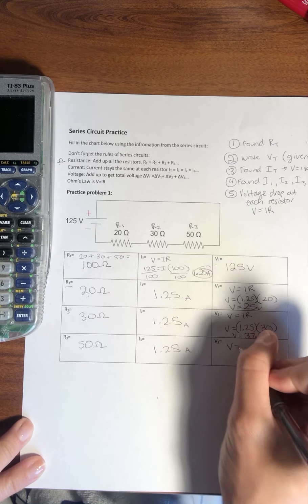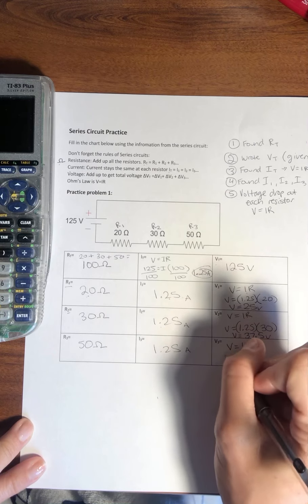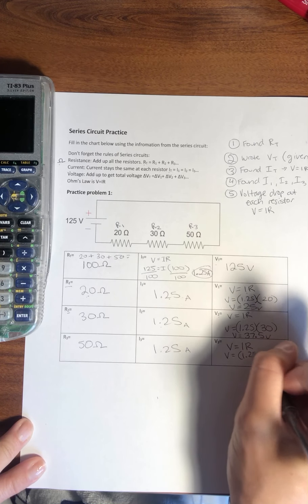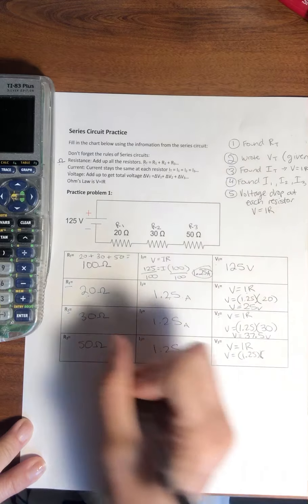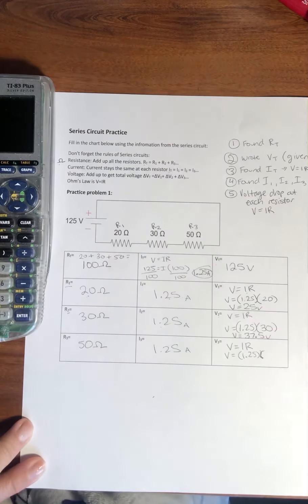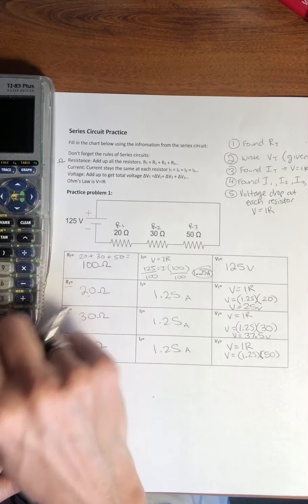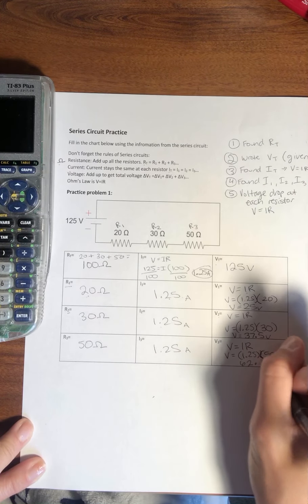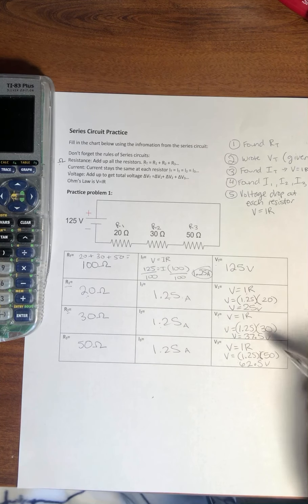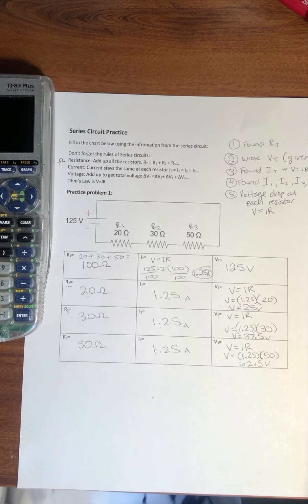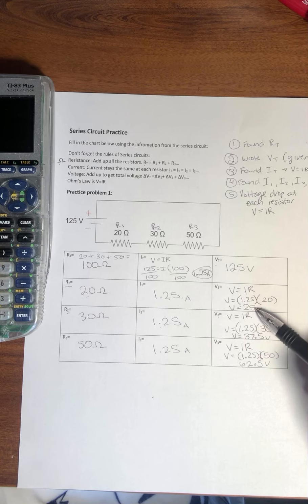And then the voltage drop at the third resistor, V equals IR again. The current stays the same, and the resistance changes to whatever is given at that location, and that's going to be 50 here. 1.25 times 50 is 62.5 volts. So now I've solved for everything. If you wanted to check your work, 62.5, 37.5, and 25, when you add those up, should equal 125. And that is how you solve a series circuit.